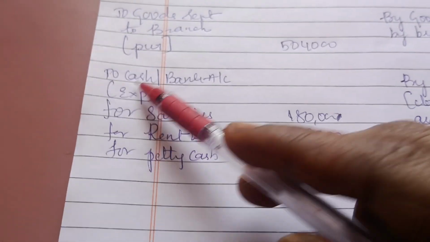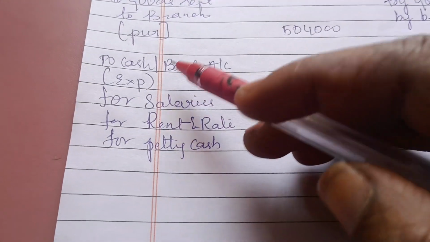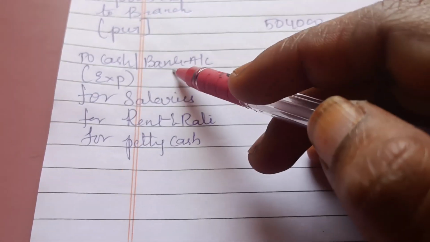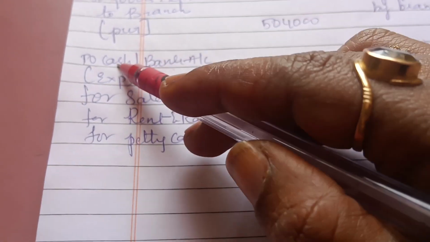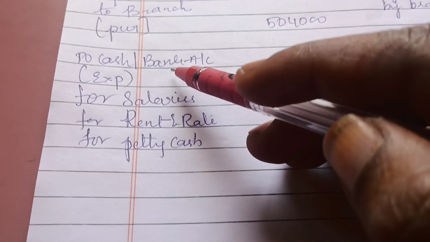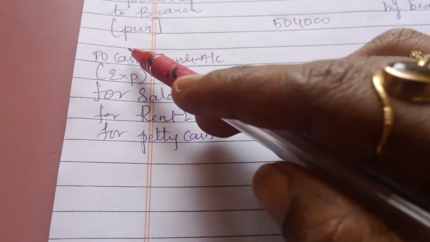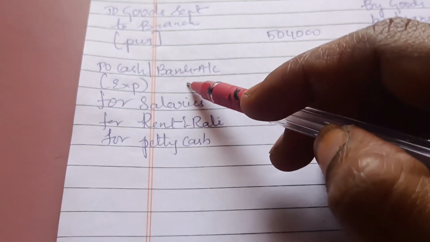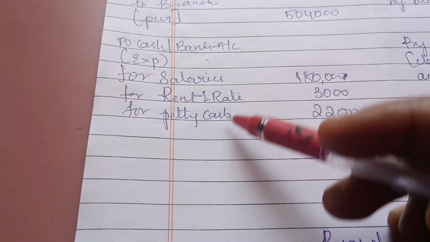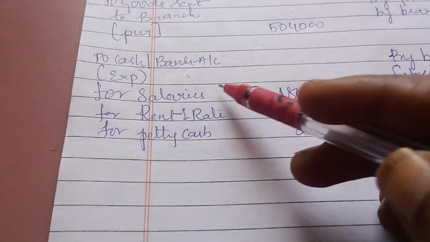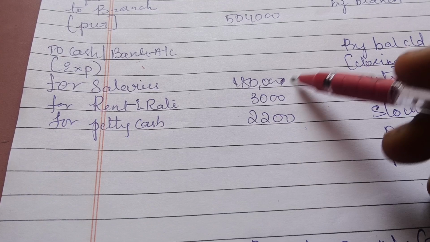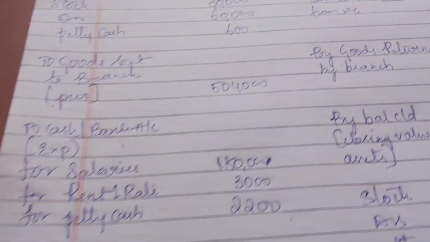Next, to cash or bank, see, whenever the head office sends cheque, there we'll write as to bank. Whenever the head office sends cash, we'll write it as cash, but you can write like this, no problem, to cash or bank. Why? Because for few students it might confuse. Expenses, salaries, rent and rates and petty cash: you can show it in the inner column and get the total to outer column, or you can show it in the outer column itself.